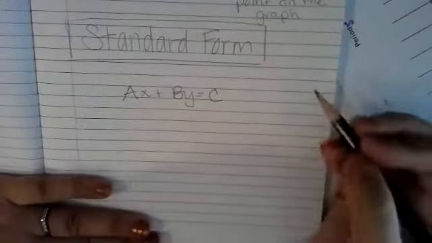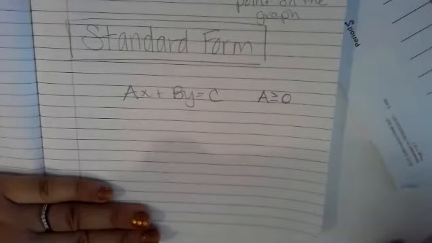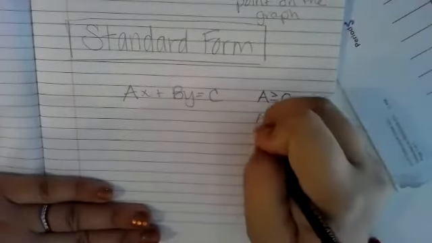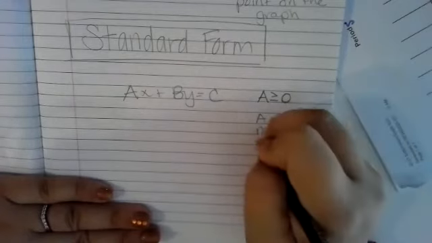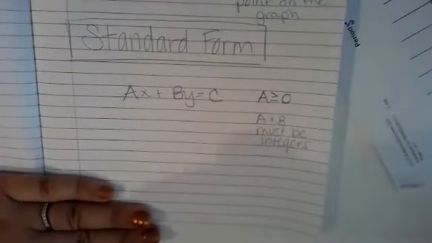One important thing to know is that a has to be greater than or equal to 0, and a and b must be integers. That means they have to be a whole number, a positive or a negative whole number. It cannot be a fraction.